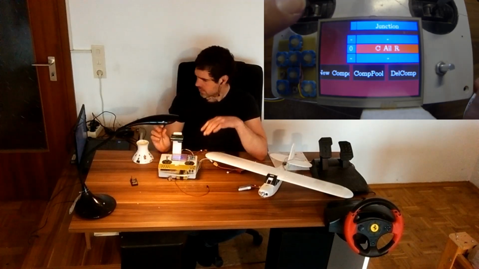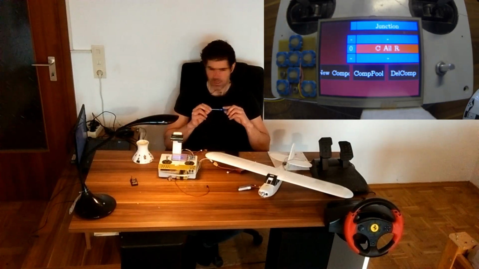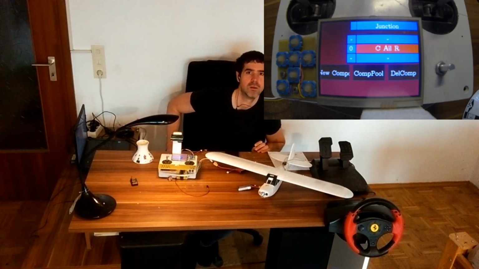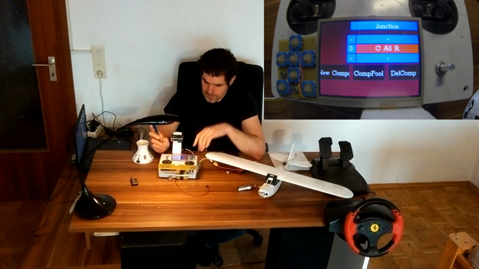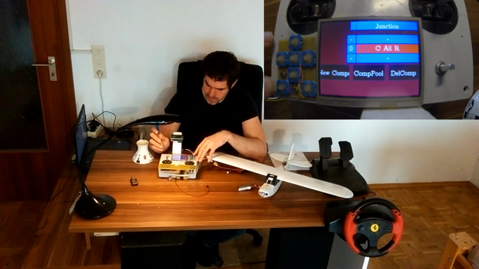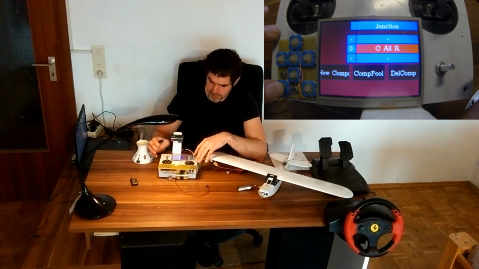Now I think I will leave out the trim. I'm just coming straight to the flaps. The flaps, usually you want to control the flaps by a switch. Okay, it looks like I have to rearrange the camera. I'm going for the switch now, the flaps.